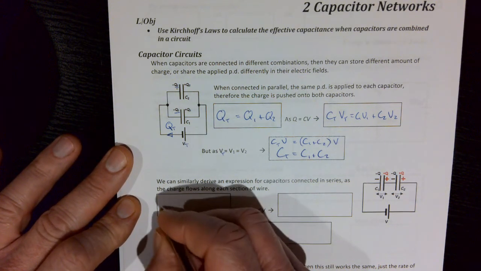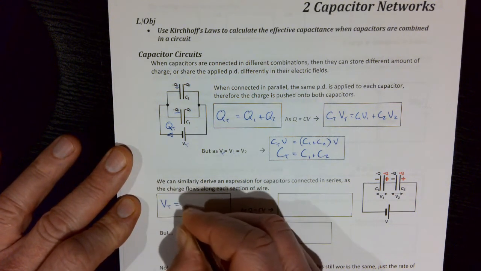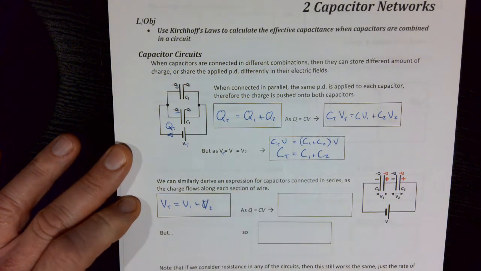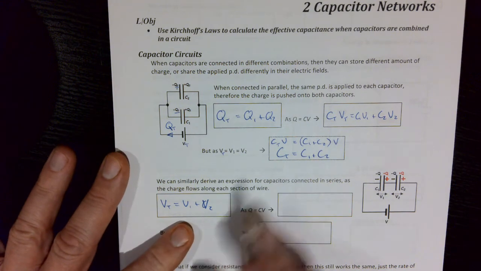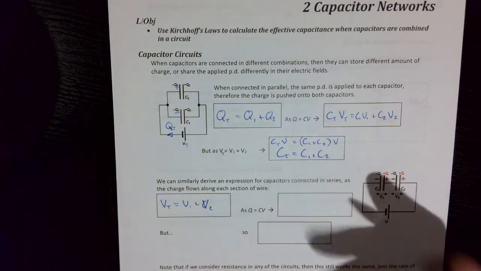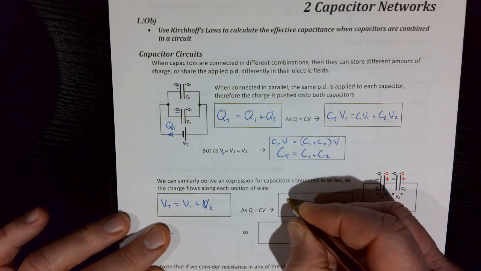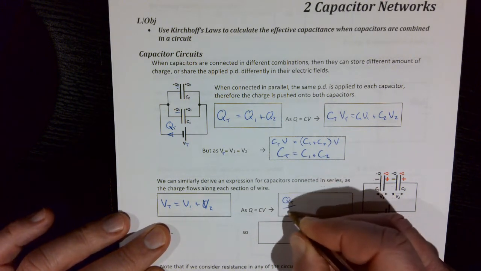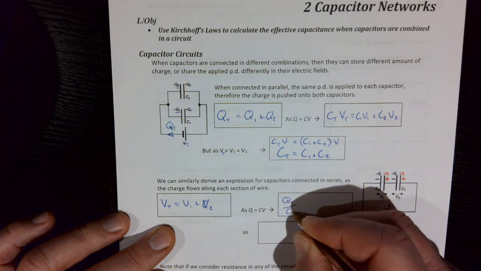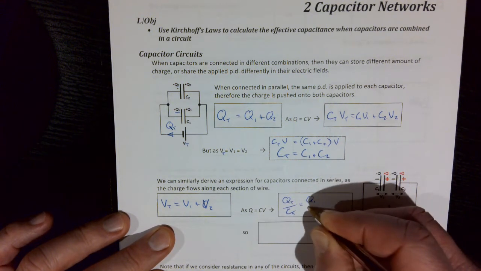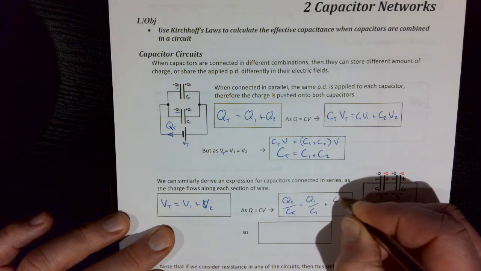So we're going to start with the total voltage is V1 plus V2. And so we can replace it just as we did before, and it all works through. So V is Q over C, so total charge over C total equals Q1 over C1 plus Q2 over C2.